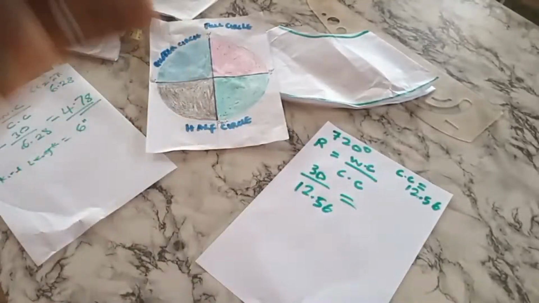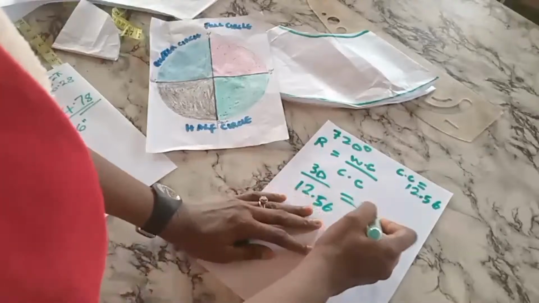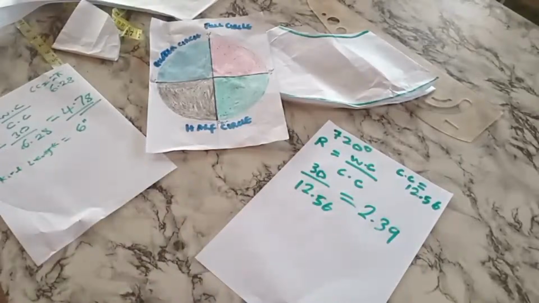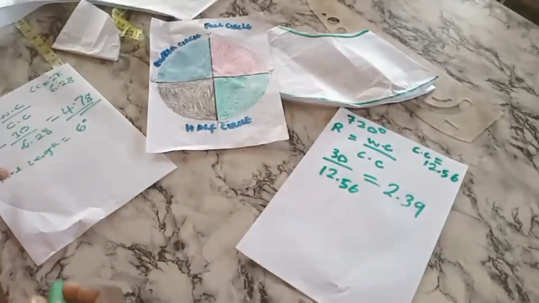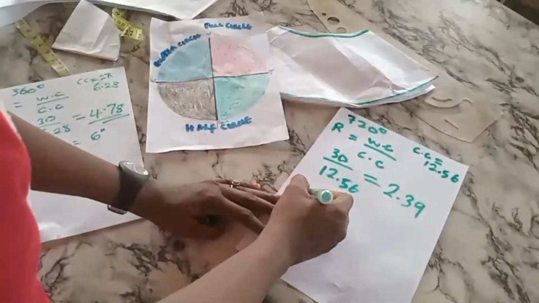So 30 divided by 12.56 puts me at 2.39. So it is 2.39 I'm going to be drafting now for my radius. Then I'm going to determine my skirt length. Let me use the same skirt length as this also, 6 inches.